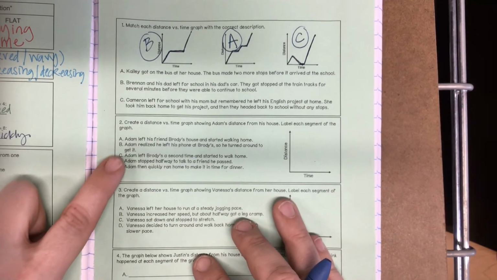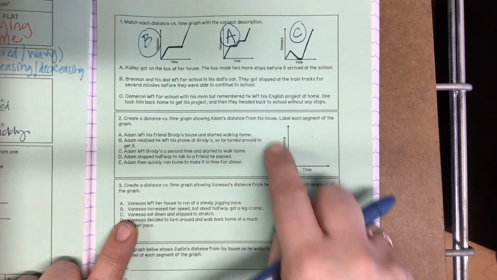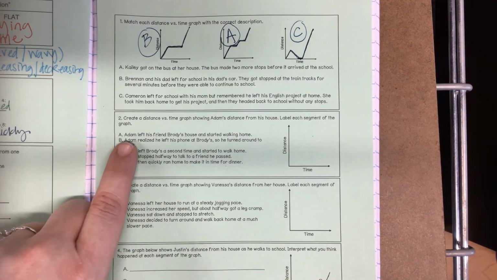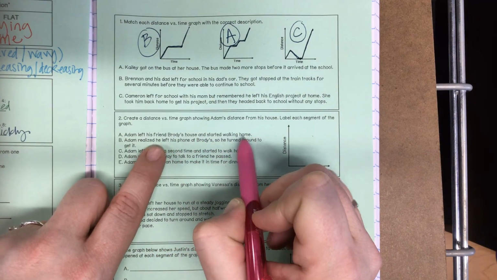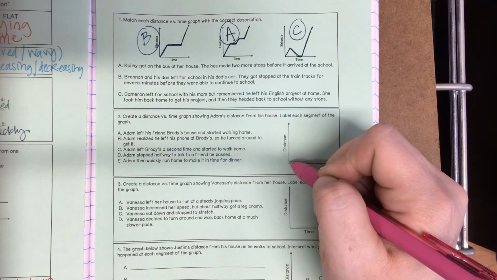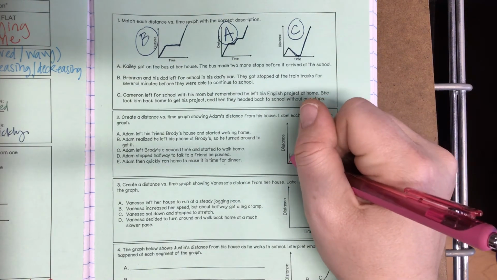So now we're going to create the graph. I have 5 scenarios, and we're going to draw our graph over here. Adam left his friend Brody's house and started walking home. Up, down, or flat? It's going to be up. Do you think it's going to be linear or non-linear? Probably pretty linear. Is it going to go up really fast? No, he's walking. Like this? Yeah. So there's A.